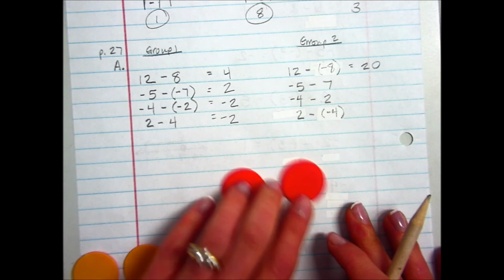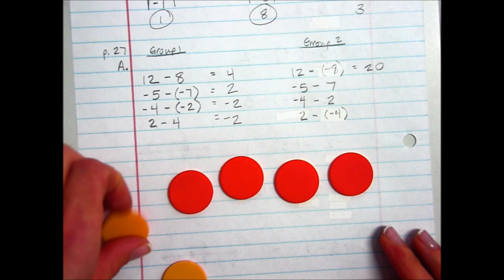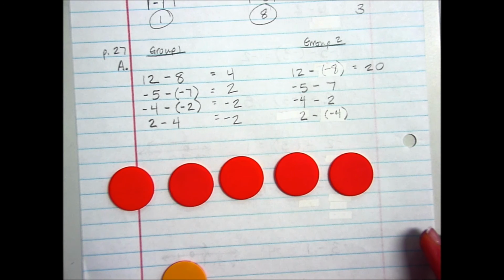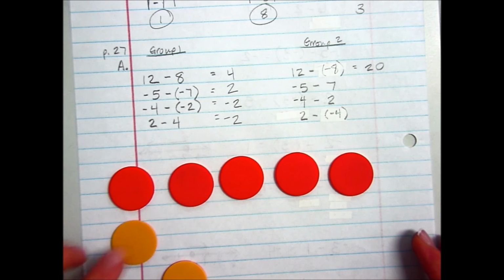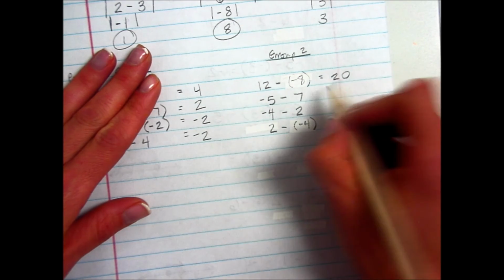On this one, we start with -5. But we need to take away a +7. I'm not going to have enough to add these either. Alright, so we'll end up with -12.